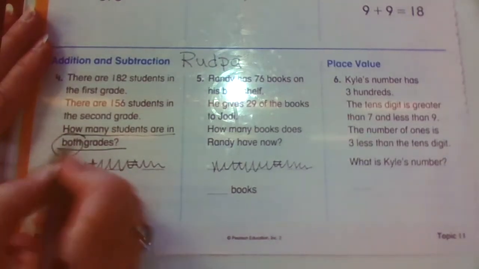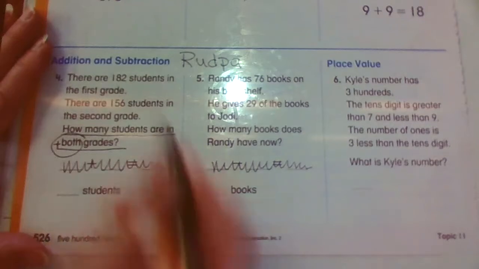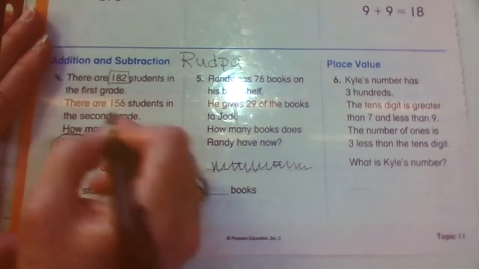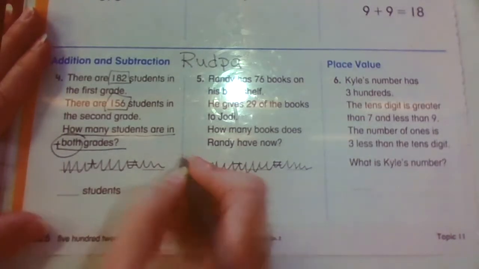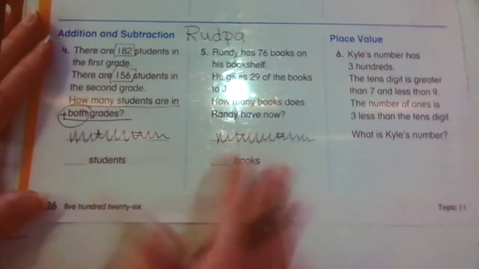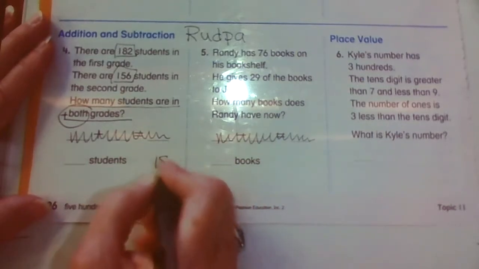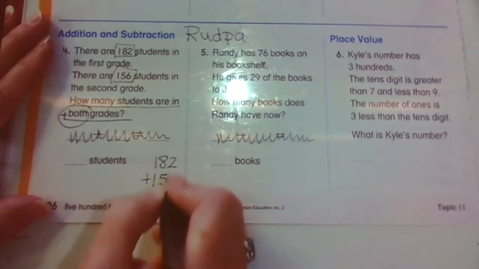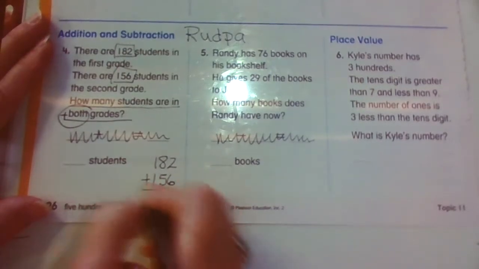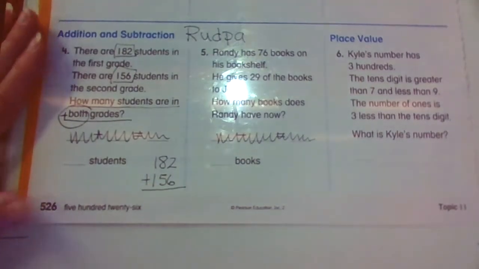Circle it, and it means to add. So our numbers, 182 and 156, we're going to box those. And then right over here, down here somewhere, I want you to write your number sentence. 182 plus 156. And then you're going to answer it.